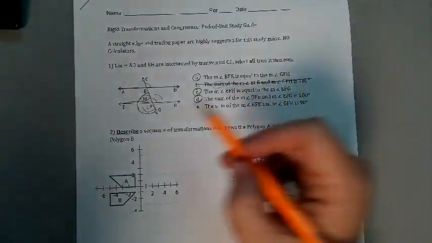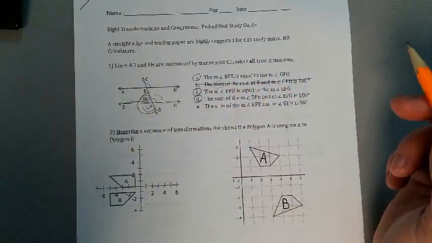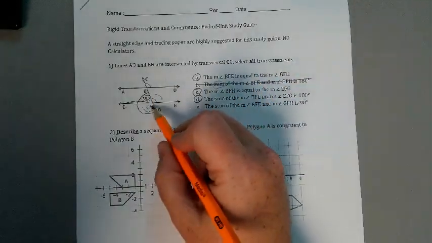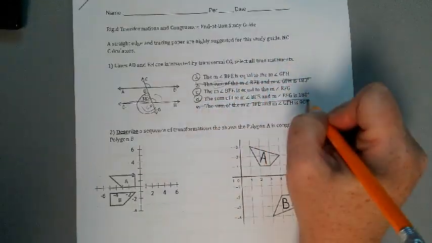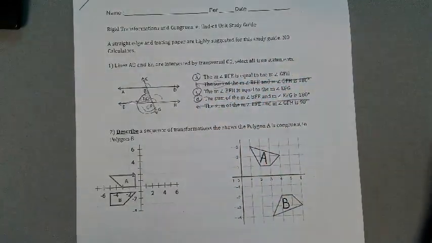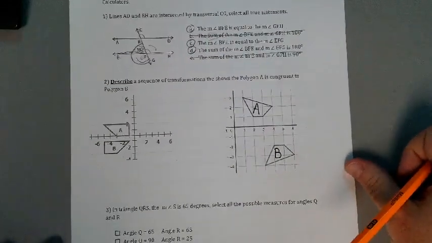Angle BFE and GFH, so 38 and 38, that is not 90. So A, C, and D.